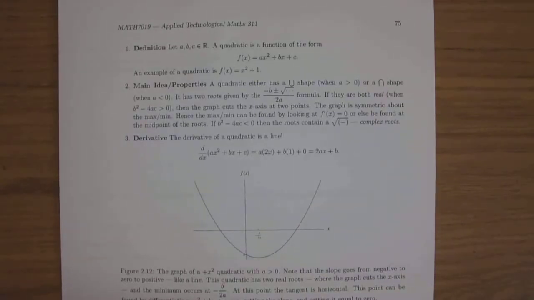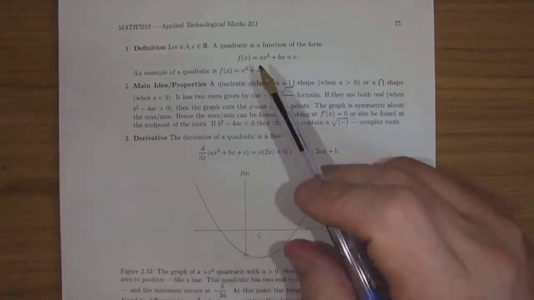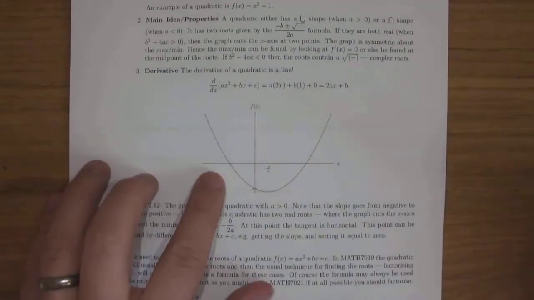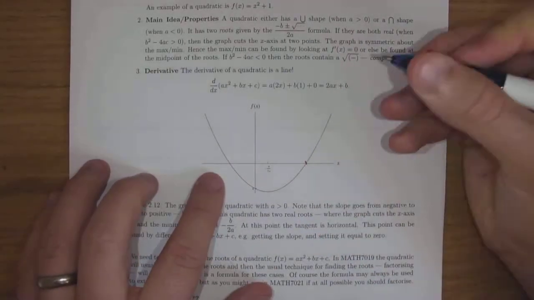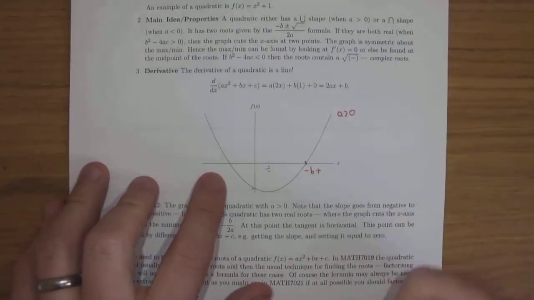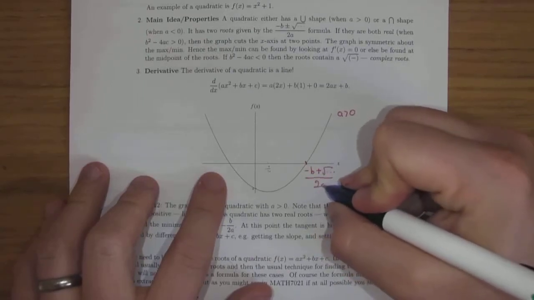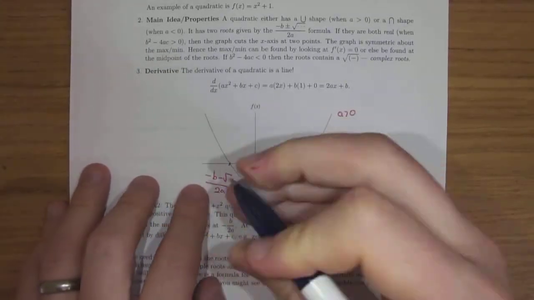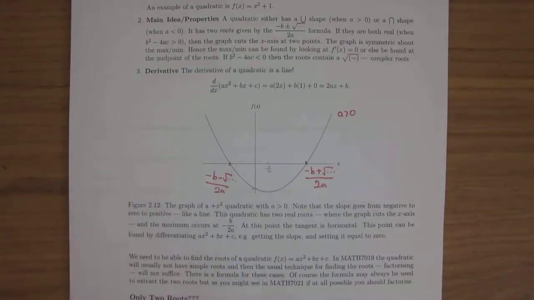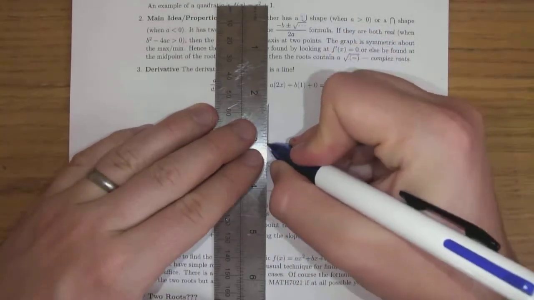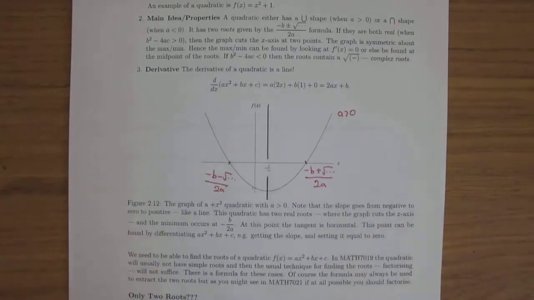If you use this formula, or solve this equal to 0 in a different way, and you get two real numbers, that is numbers along the number line, not imaginary numbers, then the graph will cut the x-axis at 2 points. Especially with a bigger than 0, this would be minus b plus the root, and this one would be minus b minus the square root, over 2a. The graph is symmetric about the turning point. You get a symmetry here, it looks the same on either side.